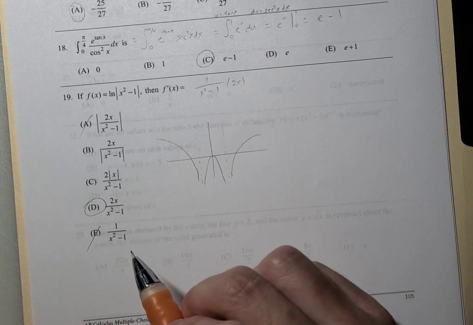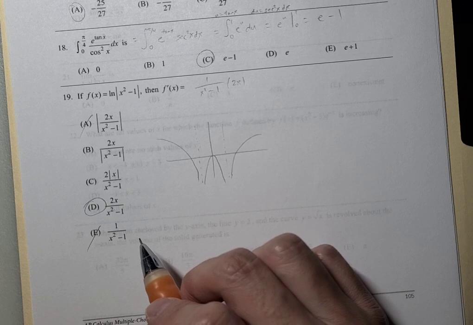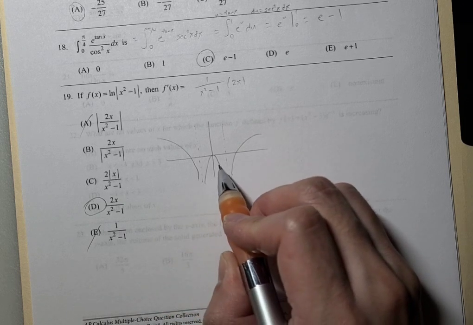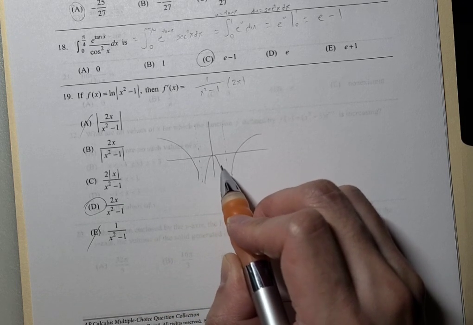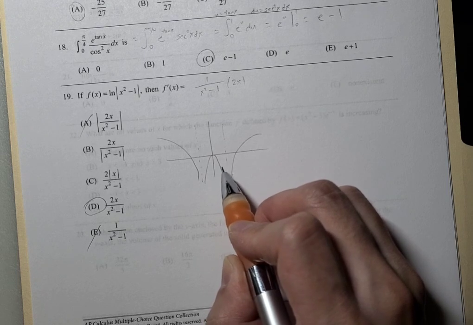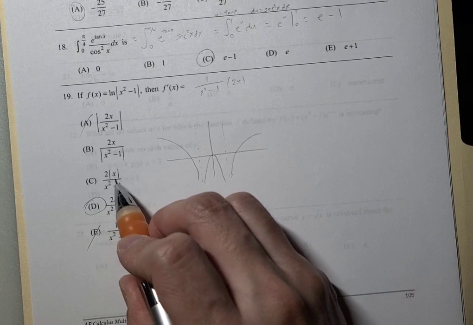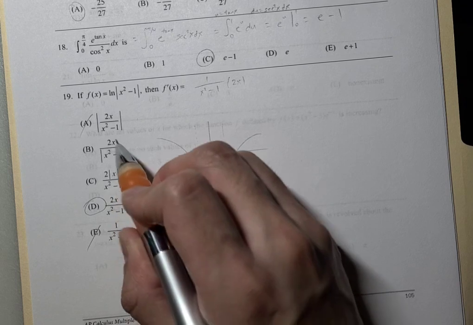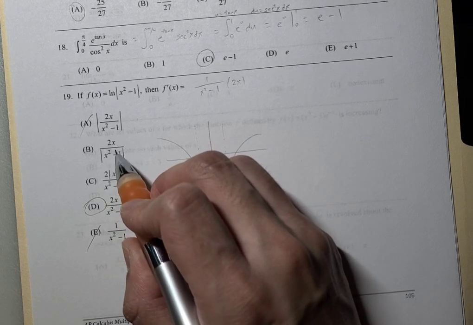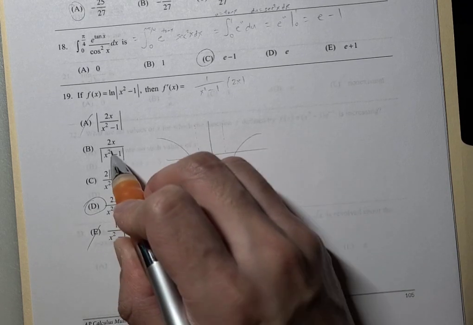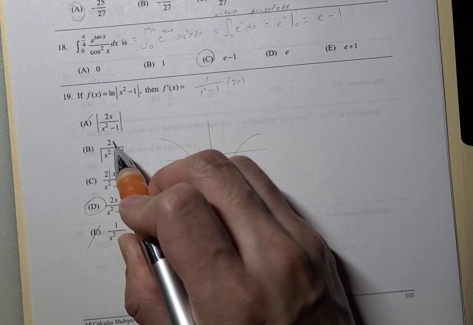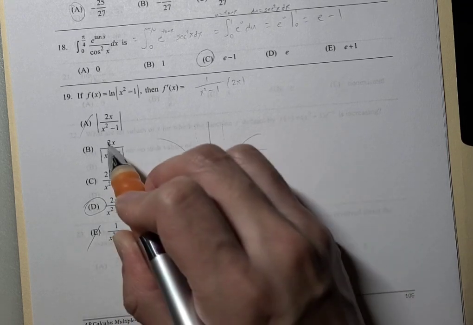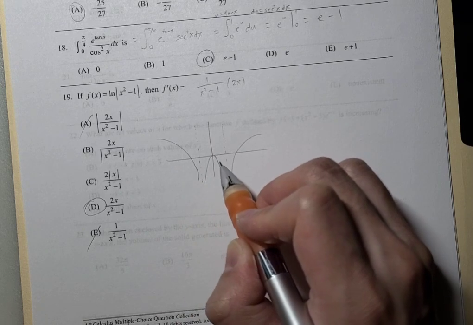So the derivative is negative over here. The slope of the tangent line is negative over here, between some positive number between 0 and 1, right? This one would make it negative, so it would not work here. The bottom's always positive, the top is always positive also, but the slope is negative, so it cannot be this one.